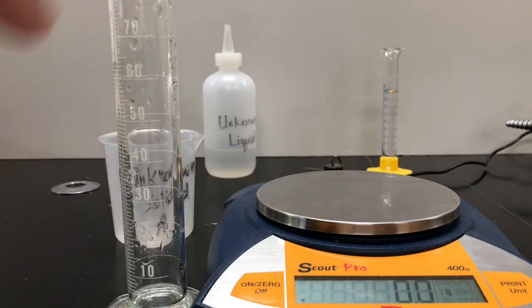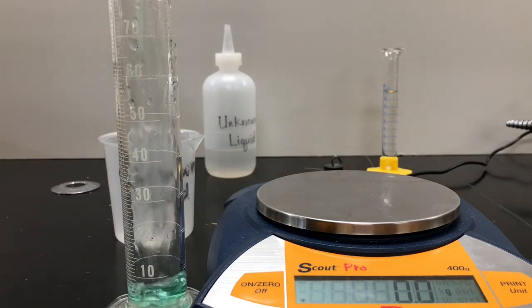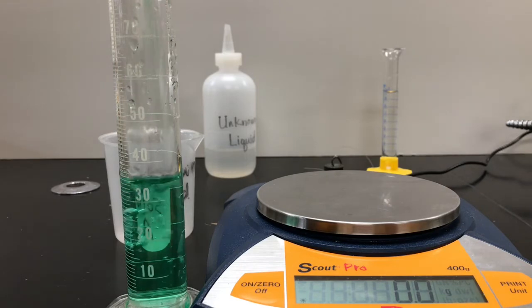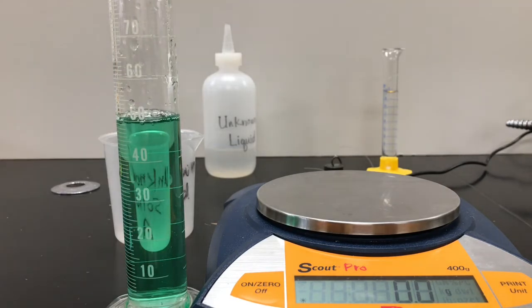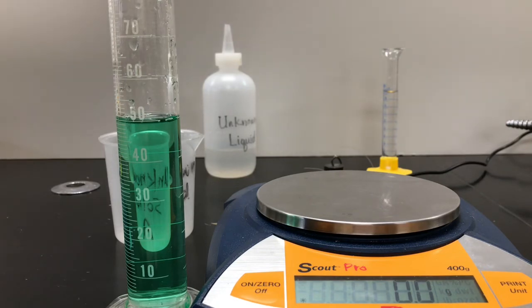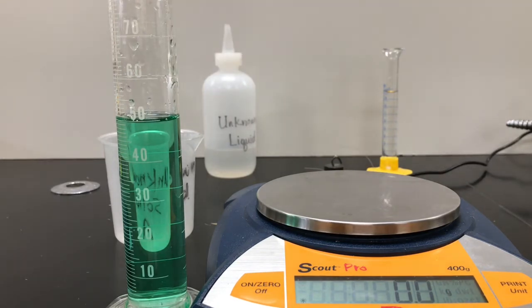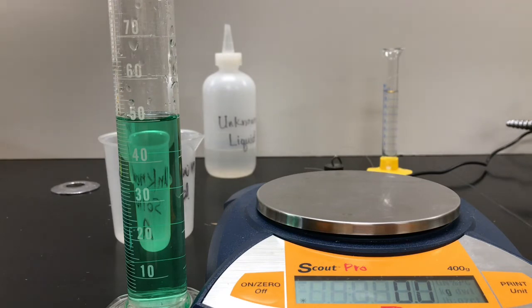Okay, we're going to re-up our cylinder. Get it very close to 50, almost there. There we are. Now, one more metal to go.